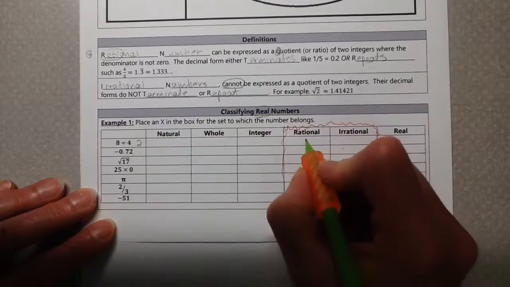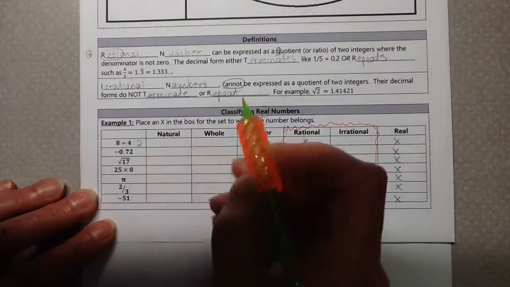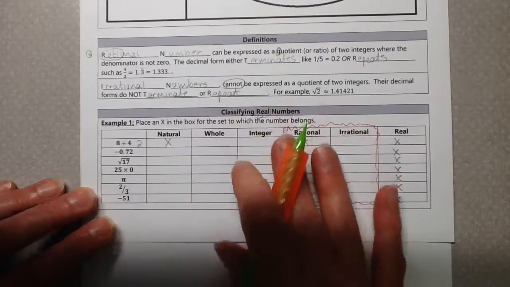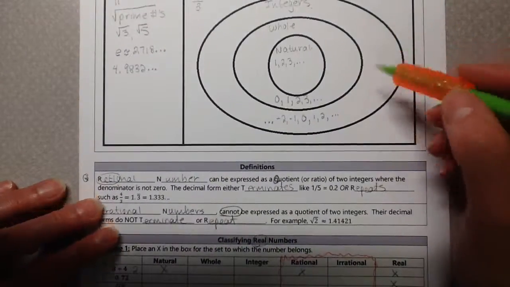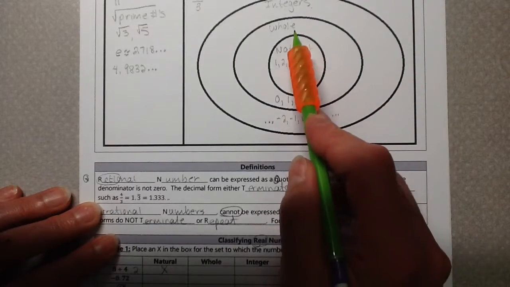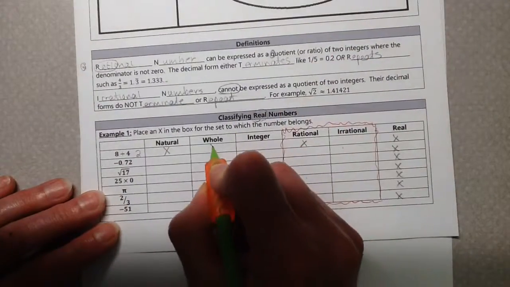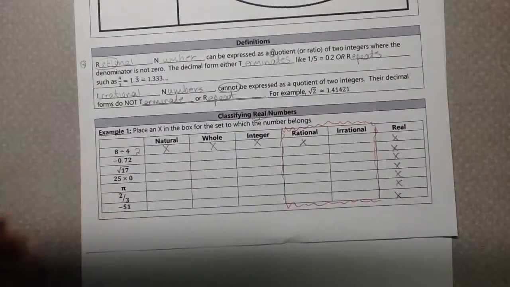Since it's 2, it's on the rational side. Now I have to decide, is that a number that I naturally count with? And it is, so we'll put an X there. Now we have to check the other classifications. It's natural. If it's natural, here are your natural numbers. They're included in the whole numbers. They're also included in the integers. So we'll check whole number and integers.